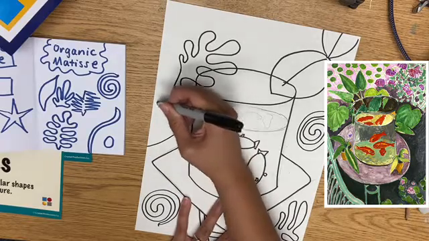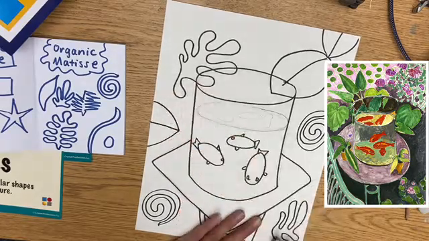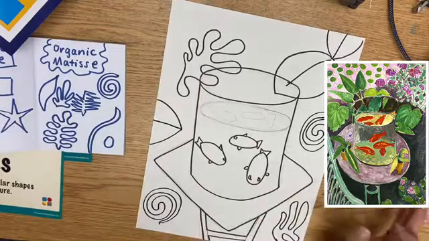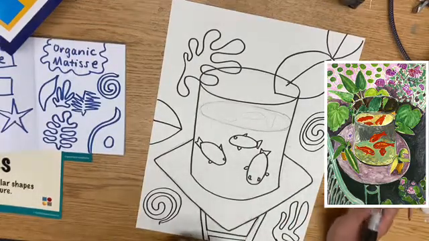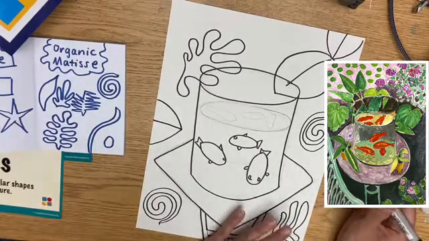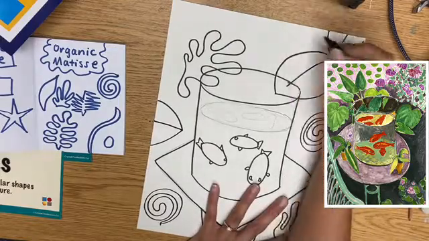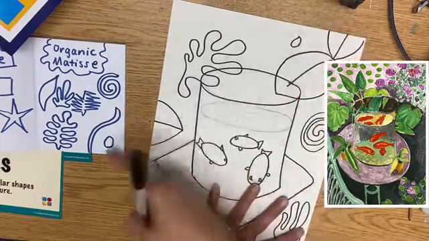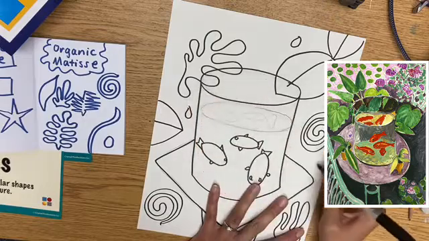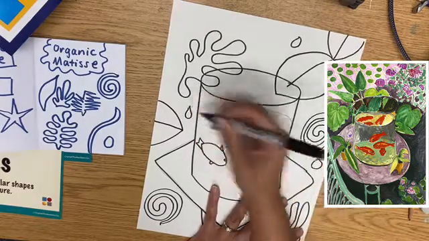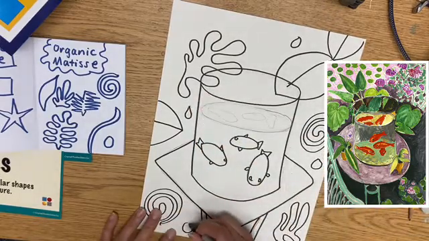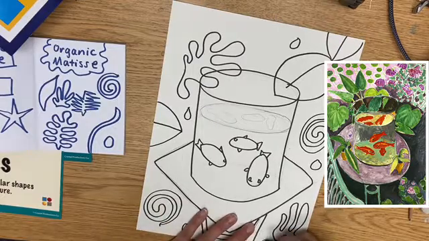I also like to repeat things. So if I use the shape one place, I might use it another place, so it doesn't seem random. You can overlap if you want to, but you do not have to. So maybe just some simple kind of shapes to try to fill the space and try to balance it out.